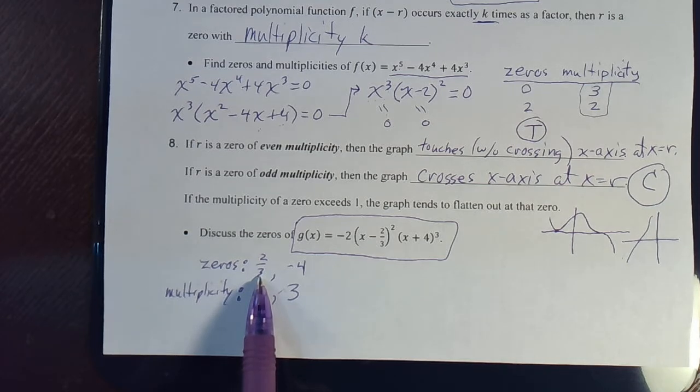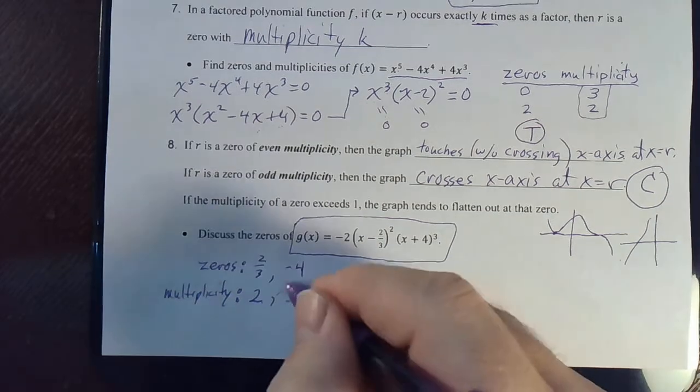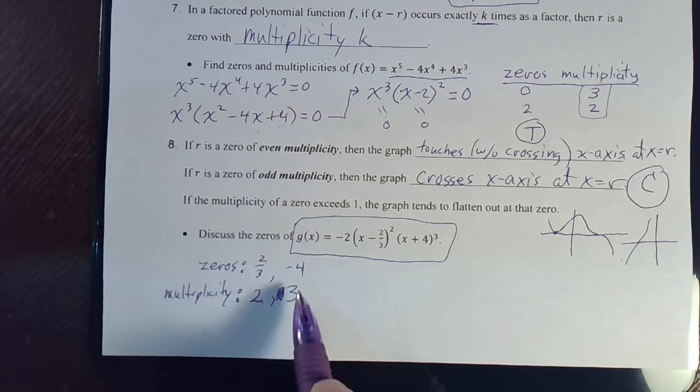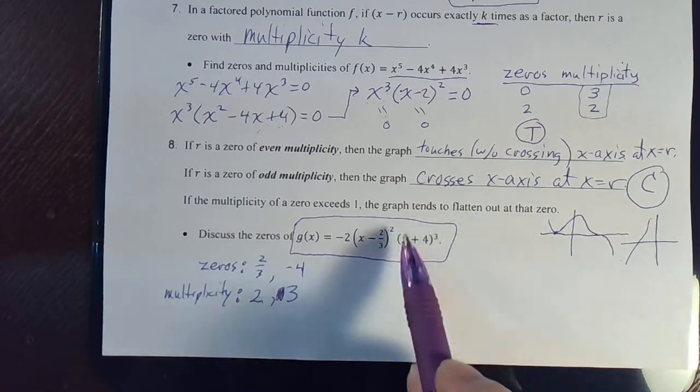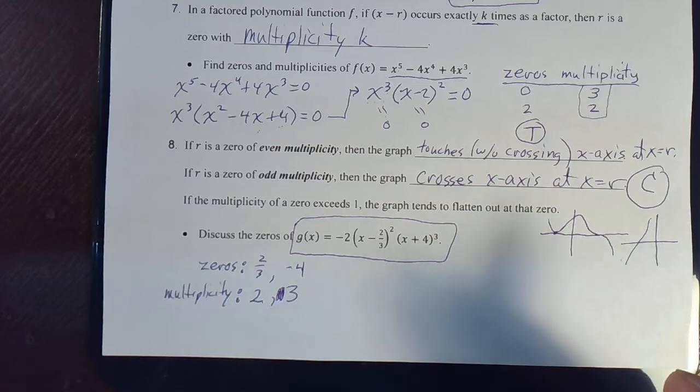Of course, it touches it, but it would touch it without crossing, because 2 is even. But 3 is odd, so at -4, it's going to cross right through. Now, it would tend to flatten out there, but that's fine.